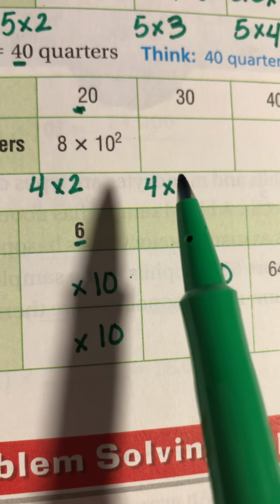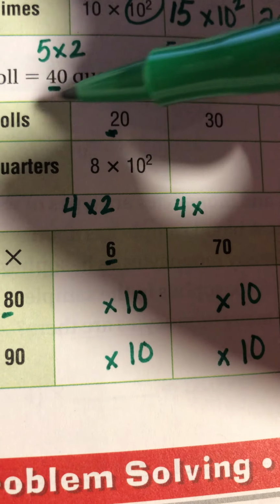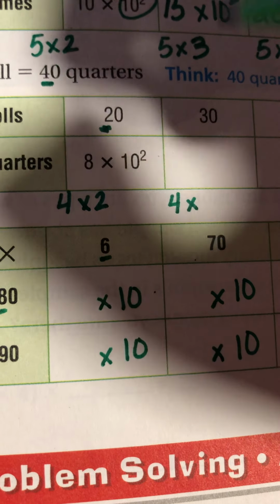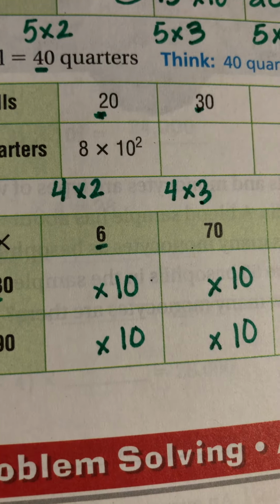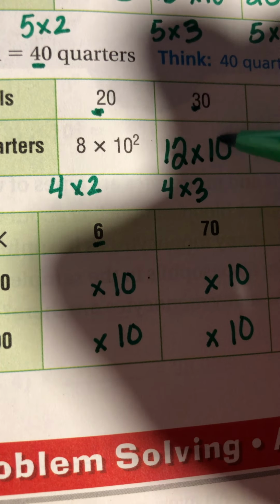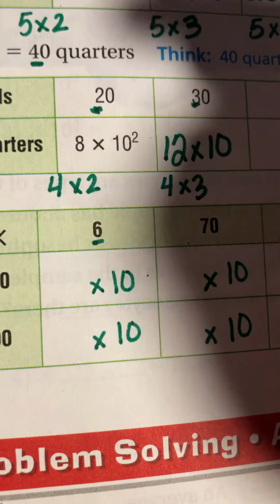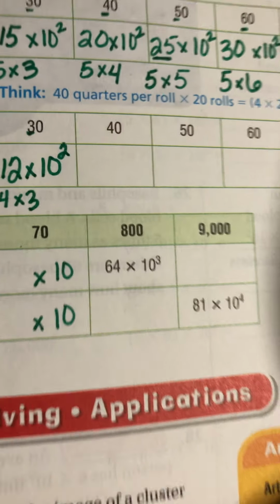Okay, so then my second one, I would take the 4 from the 40 quarters, multiply it by this 3, and I would get 12 times 10, and how many zeros do I have? 2, to the second power. Moving over.